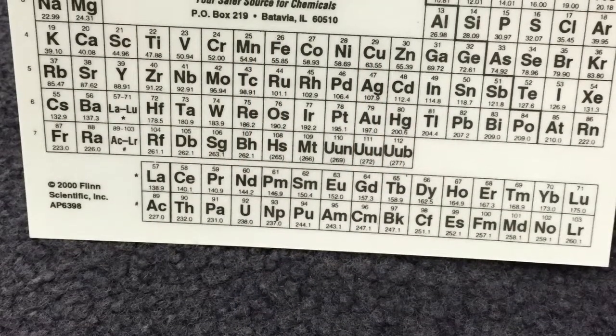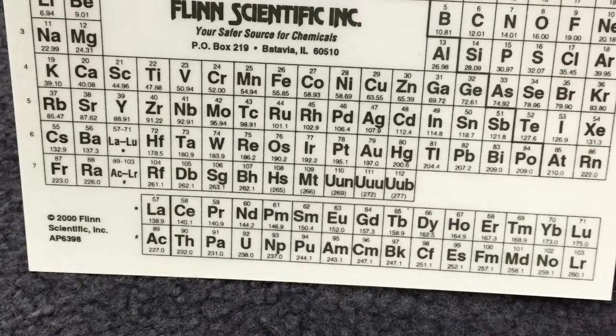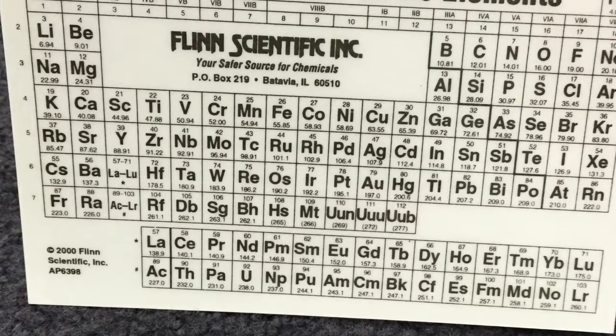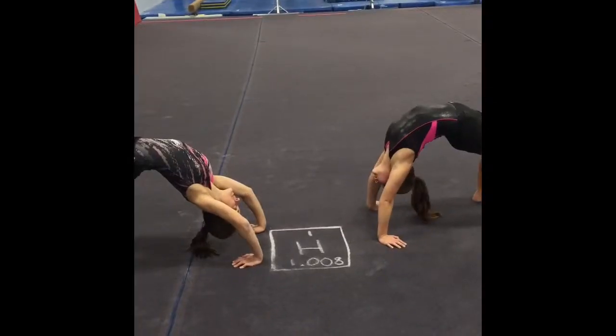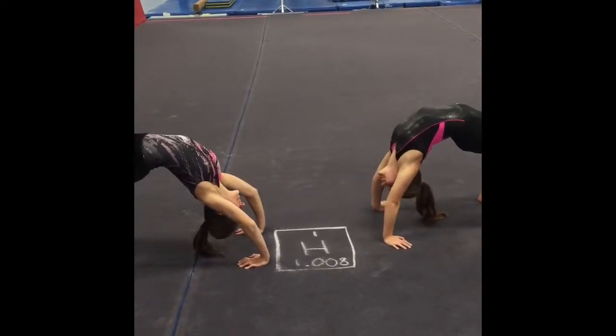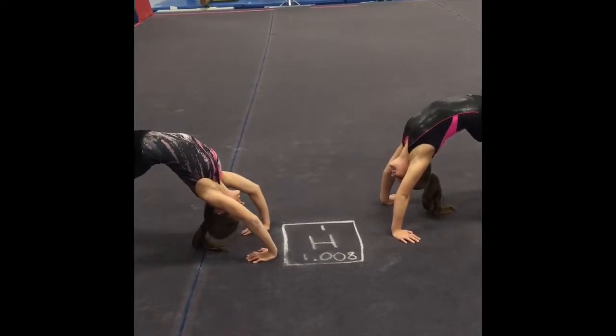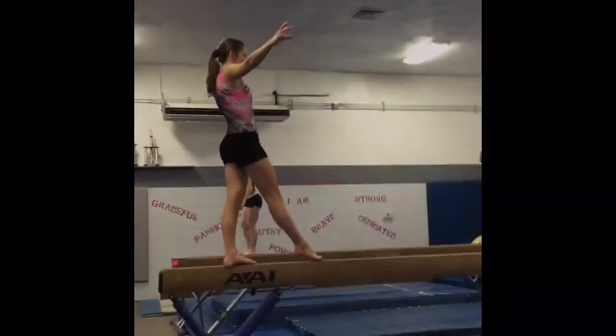See this? This is the periodic table, developed by a Russian chemist, Dmitry Mendeleev. He published it in 1869. The elements are listed by increasing atomic number. This element is hydrogen. Its atomic mass is right here.